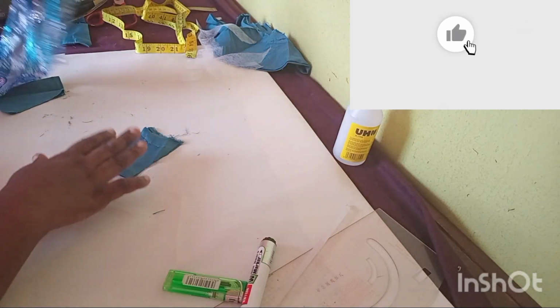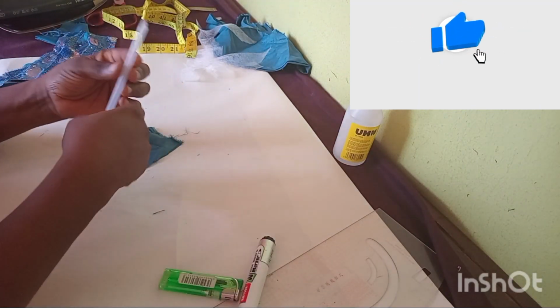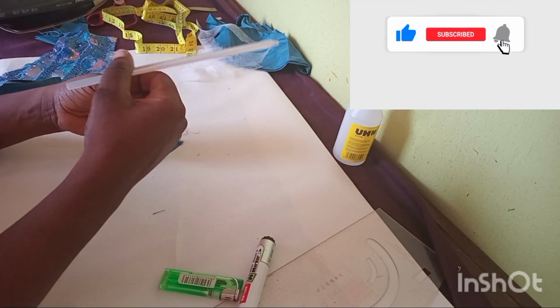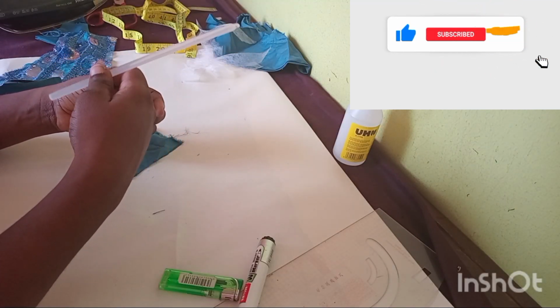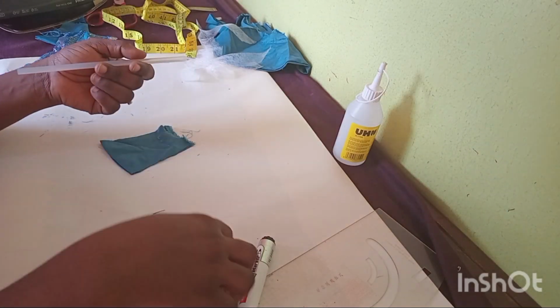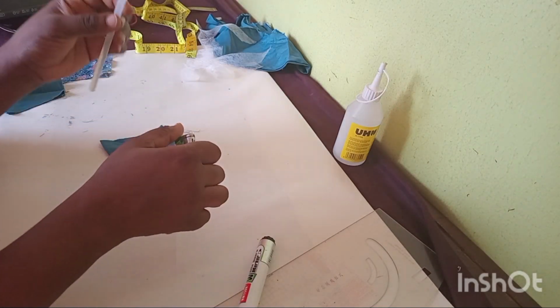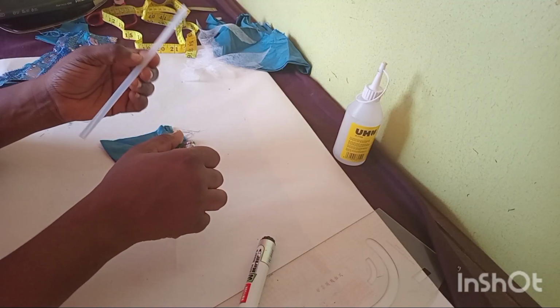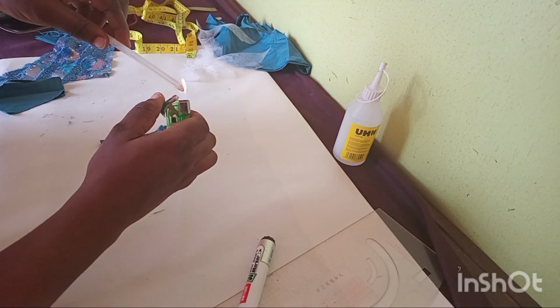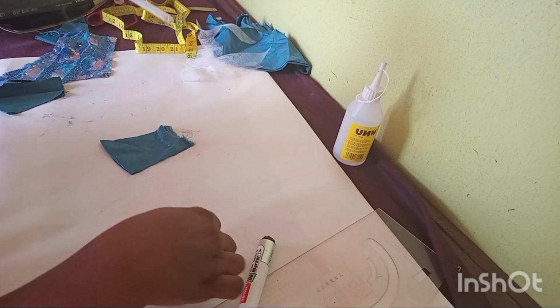Now, for the third method, it's for you to use your candle gum, which you also need a candle gun to apply. But in the case where you don't have a candle gun, just look for a stable fire, like a gas cooker, just like this. Put it close to it, melt it.